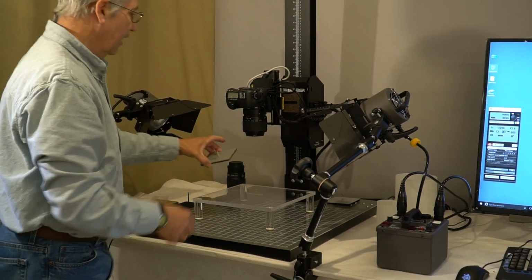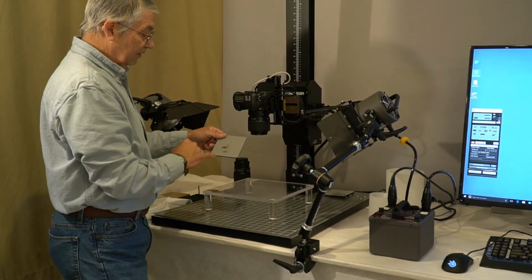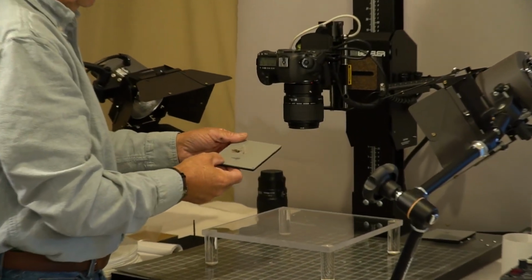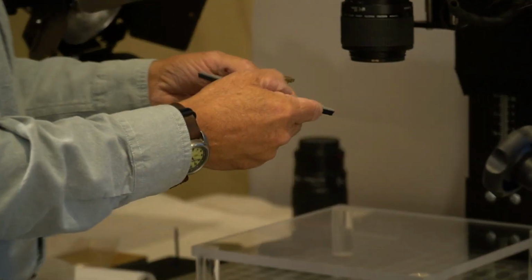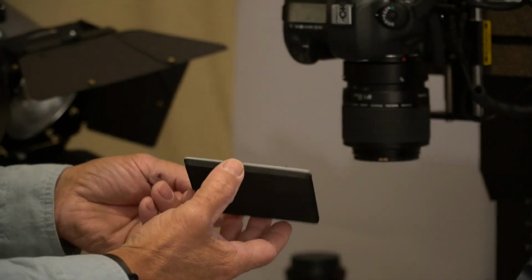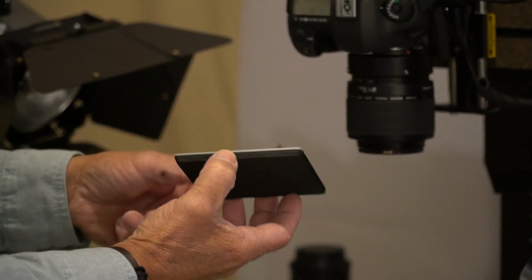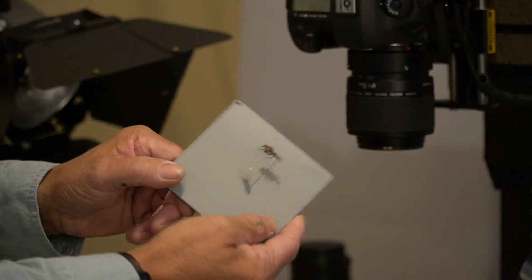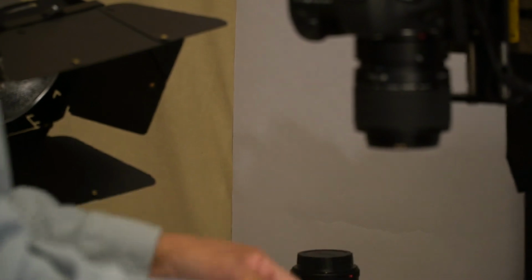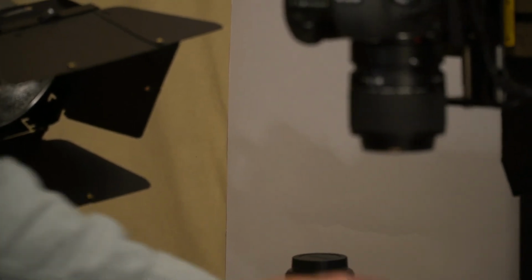For this exercise, I'm going to do a lateral shot on a fly. I'm going to focus basically around the thorax and the head. I've taken one of my gray backs, my 4-inch square gray background, and I put a little pillar of the sticky wax on here, and I put the pin in sideways. It's a really easy way to do this. I'm going to go ahead and position that on my clear acrylic base.